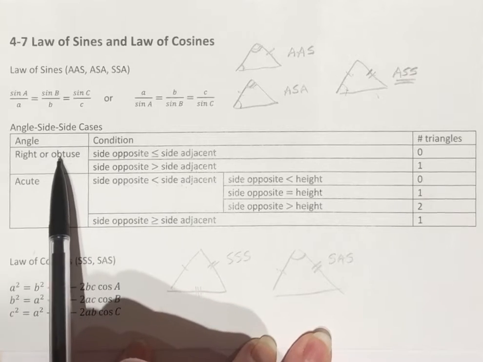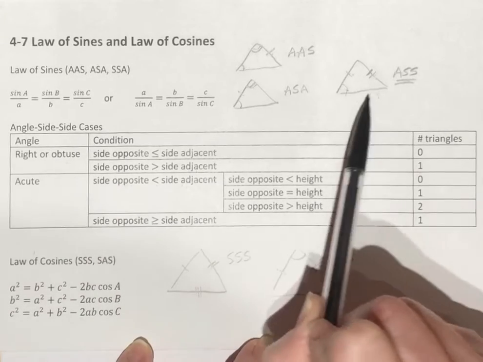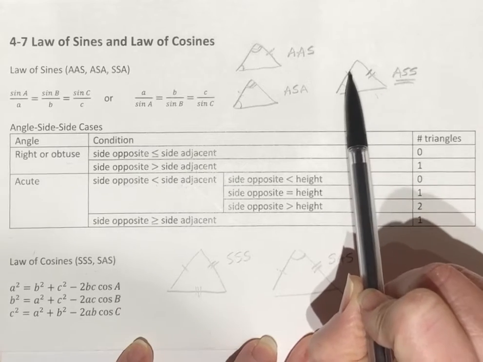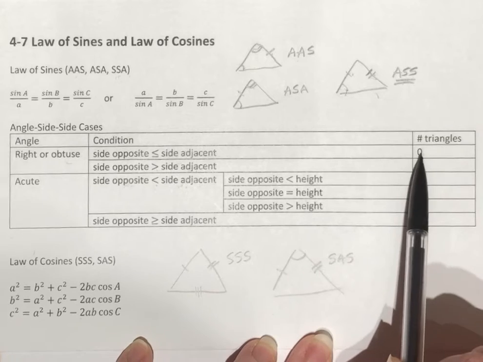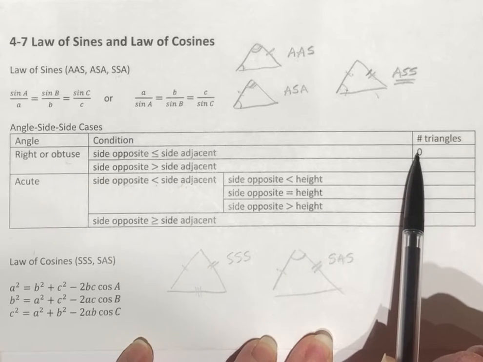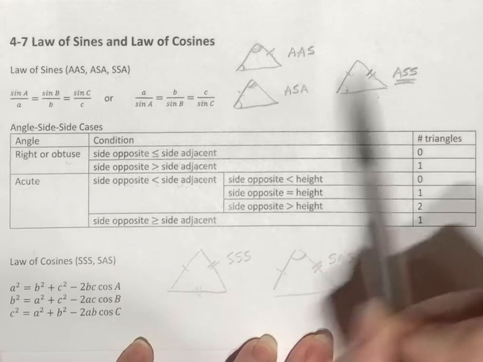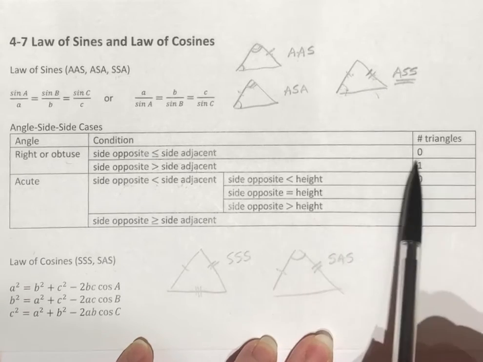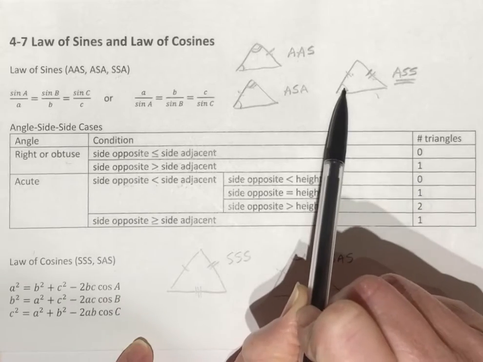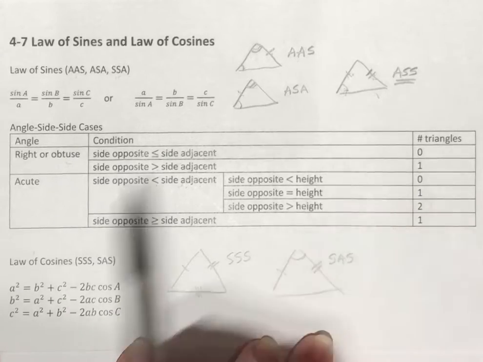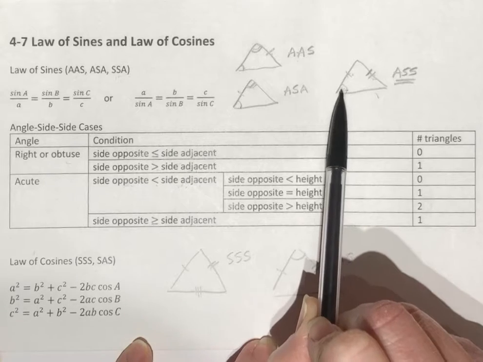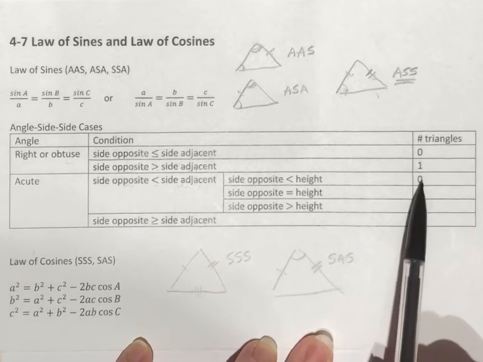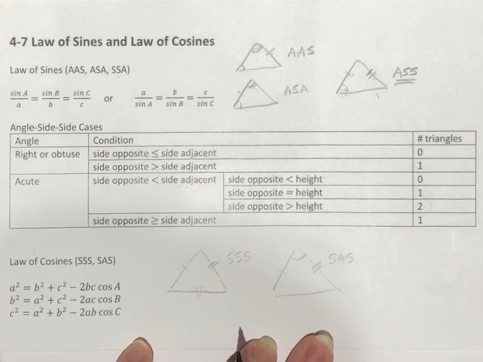But if it's right or obtuse, when you draw it like this, if the side opposite is smaller than the side adjacent, there's not going to be any triangles, okay? If the side opposite is bigger than the side adjacent, then you're going to have one triangle. And again, that's if this given angle is right or obtuse. If this given angle is acute, you have all four of these possibilities, okay?